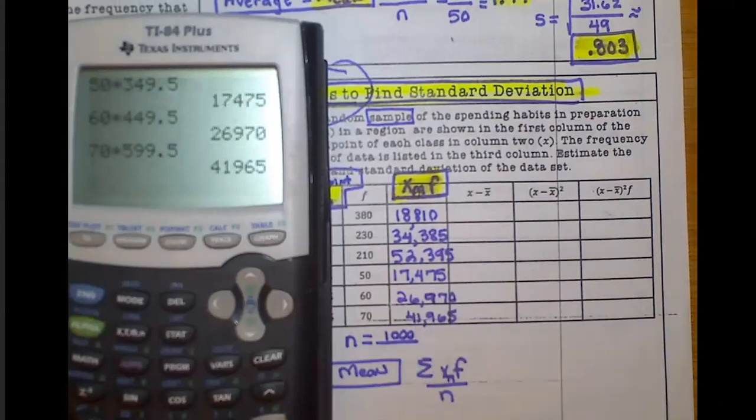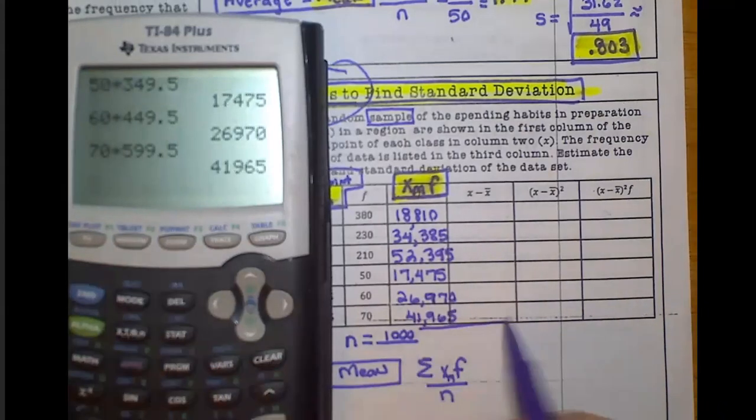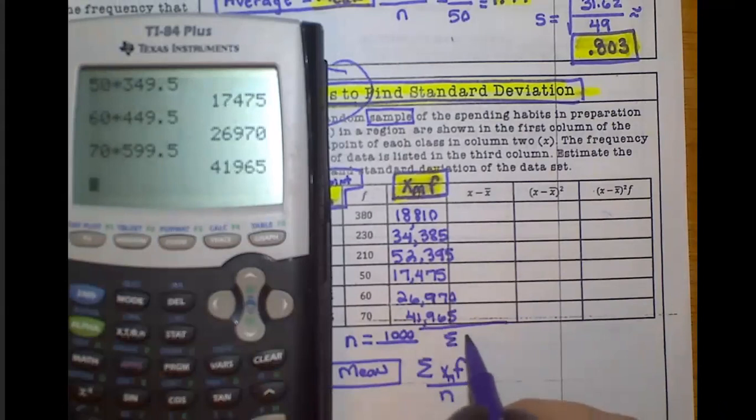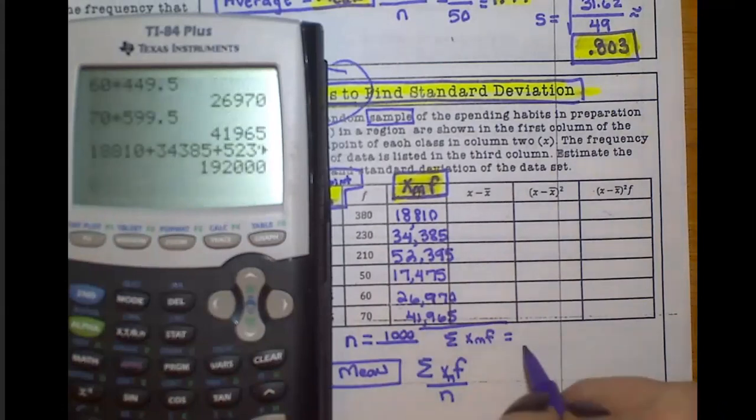Okay, so now what I have to do is total all of that. So I have to get a sum of all those. And that's going to be 192,000.